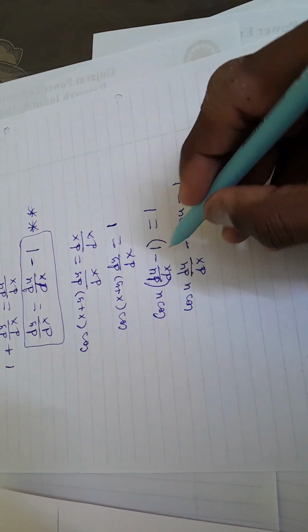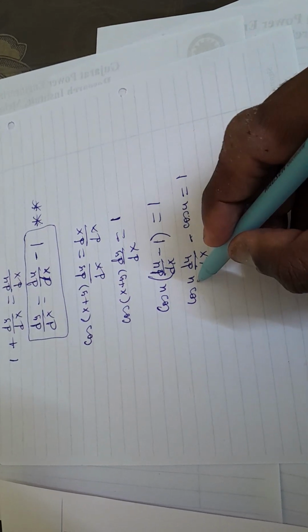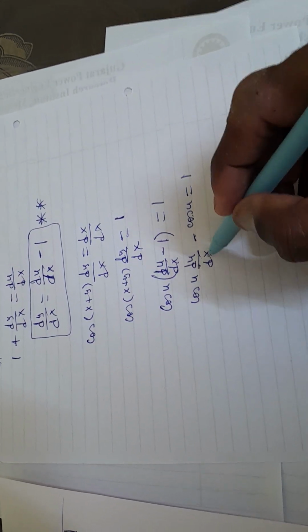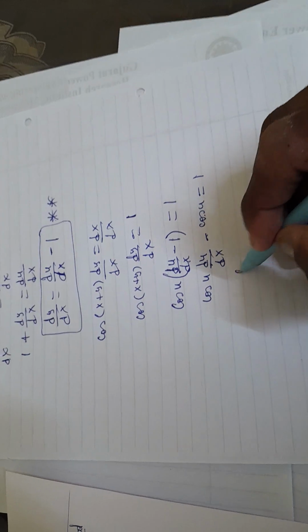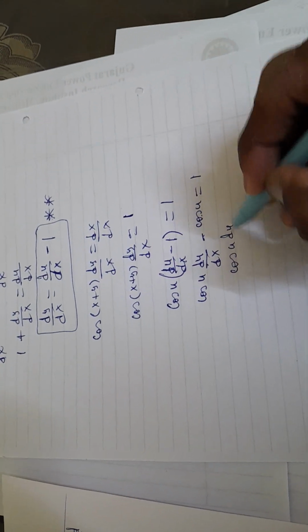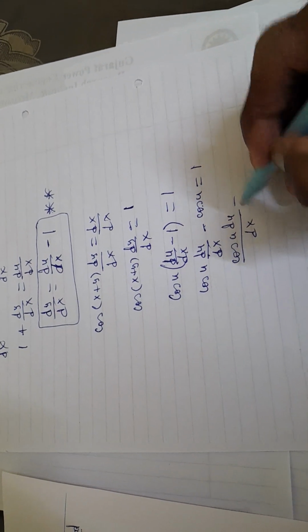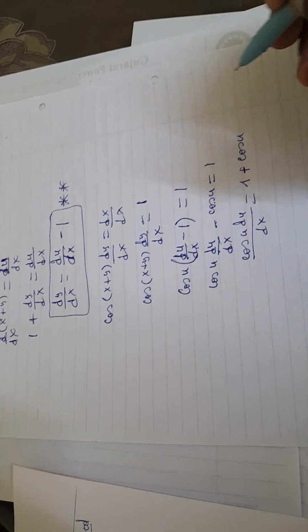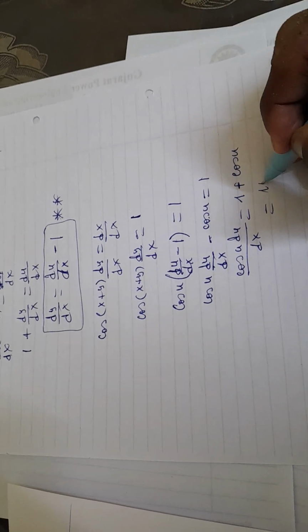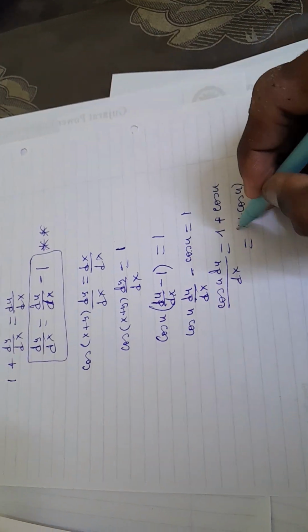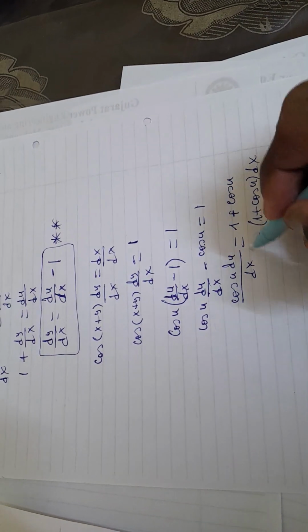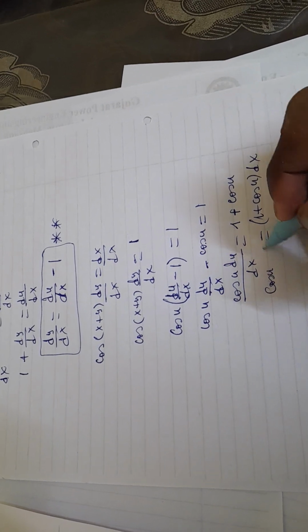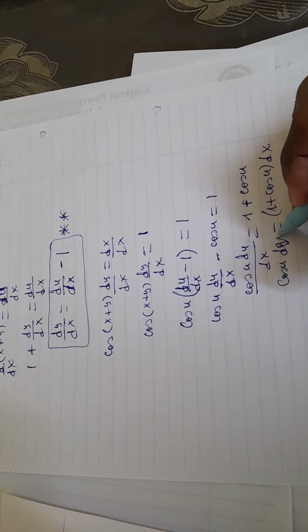This expression here has this cos and this cos, so just put this one out. This will be cos of u du upon dx is equal to 1 plus cos of u. So this will be 1 plus cos of u dx, and here cos of u du.